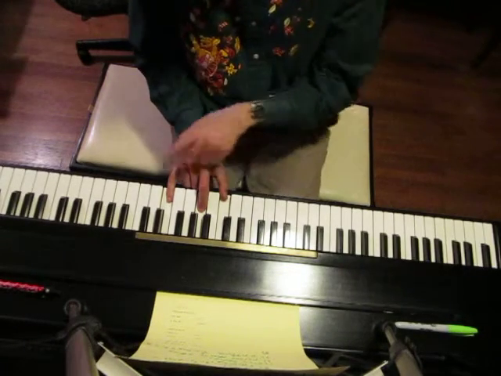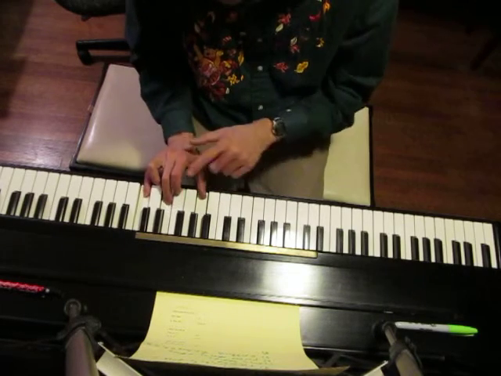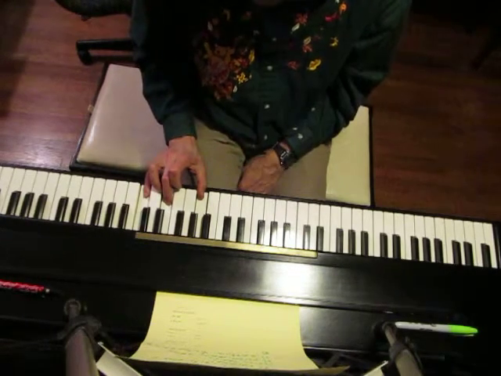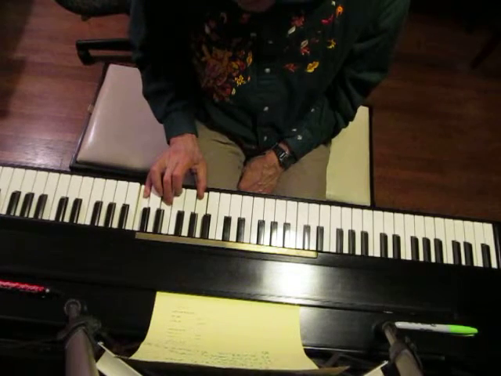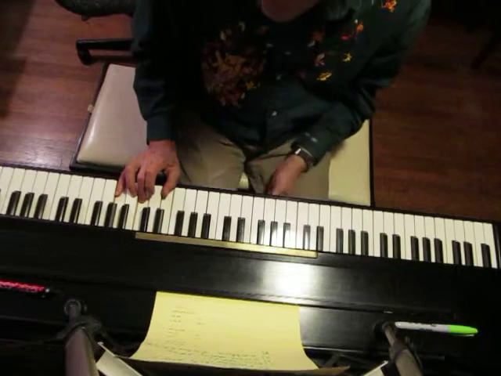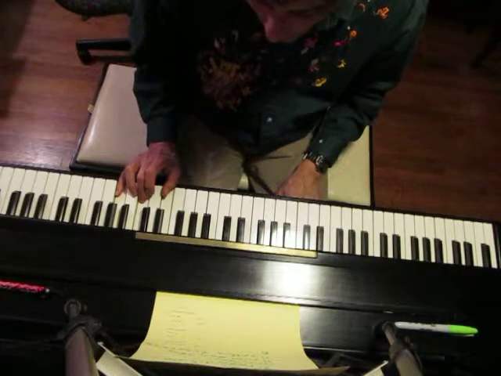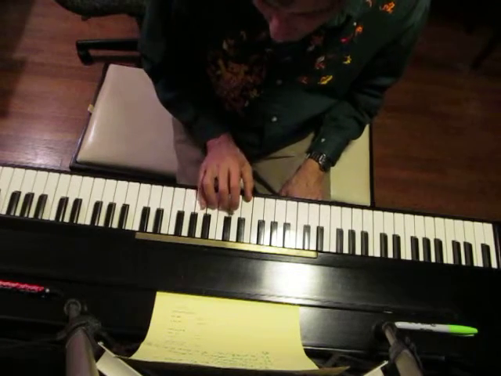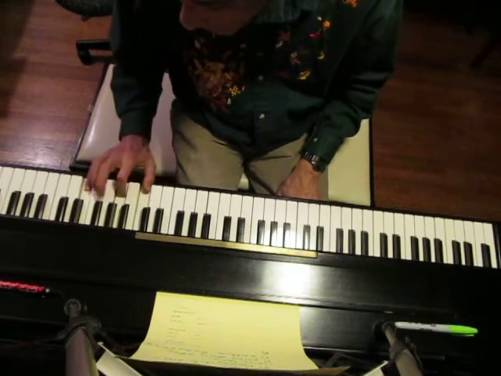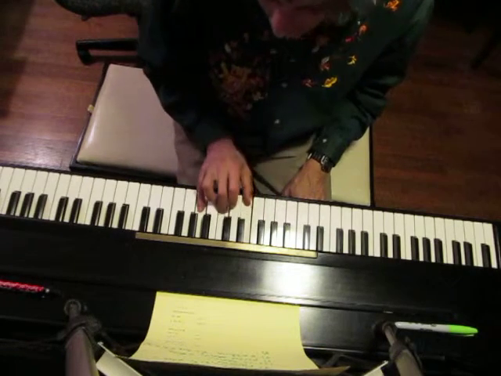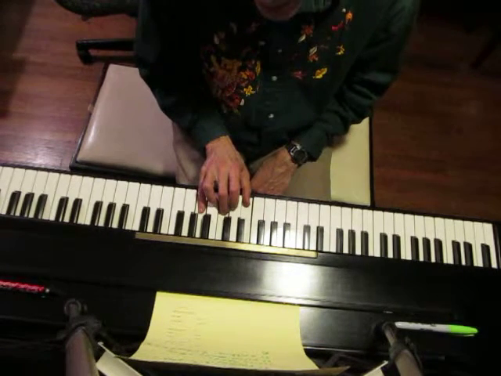You can take this E and move it up here. You've still got your C, your E, and your G, but now you've got the G in the bass position. These are all the C chords, you're just playing them in different positions. If you move your G up here, you get back to where you started from. And then you can bounce around with that too. Those are all C's, they're just played in different positions.